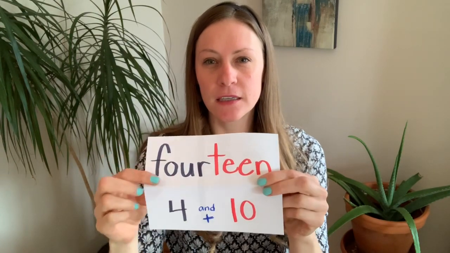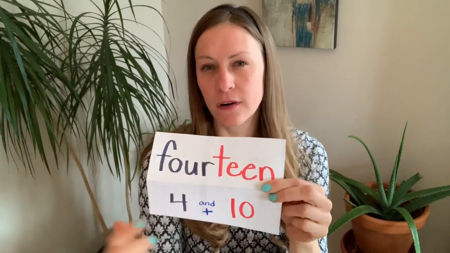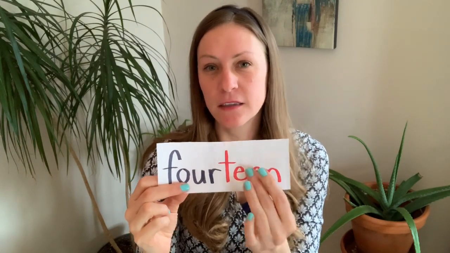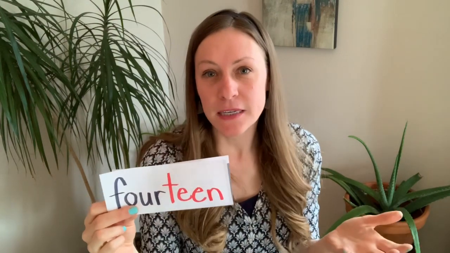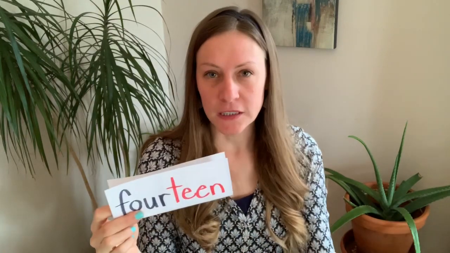So teen is a word, kind of a part of a word, and it goes on the end after some numbers. For example, this one says 14. And what it really means is 4 and then 10 more. Teen even kind of looks like 10 if you get rid of the middle E. So 14 really means it's 10 and 4, which is what 14 is, right?